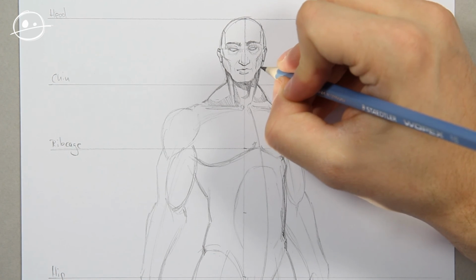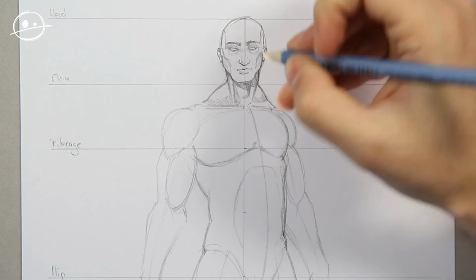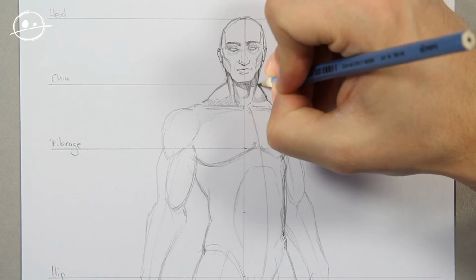And what I like to do is retrace the overall outline and give it a darker color, just to give the image or the figure a more comic-like look.